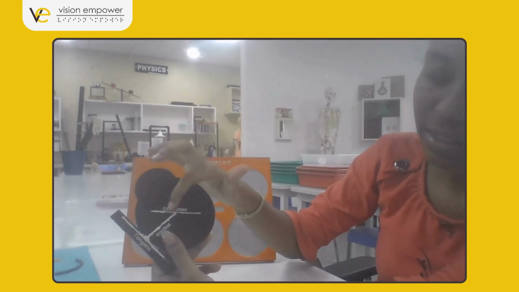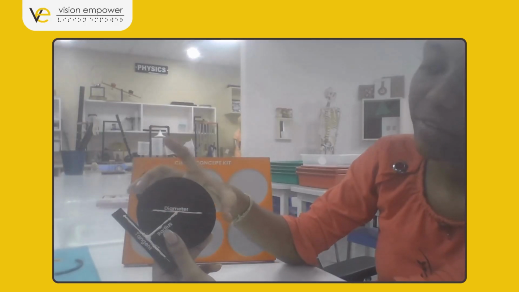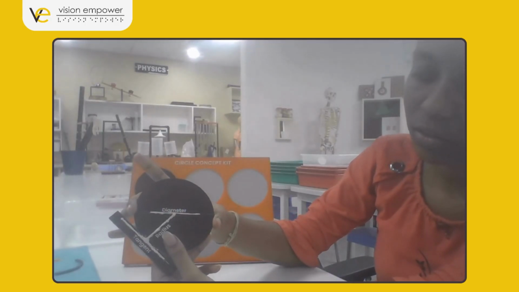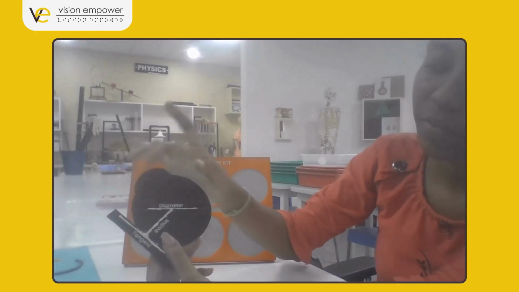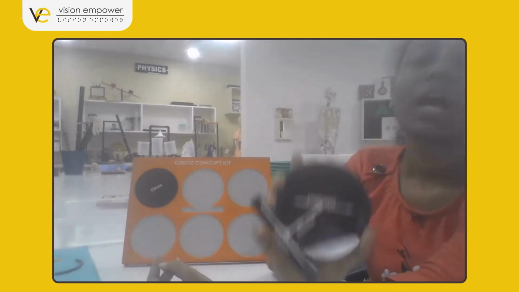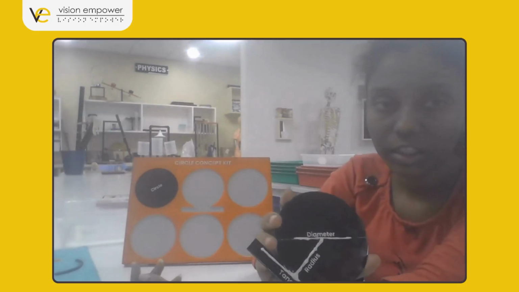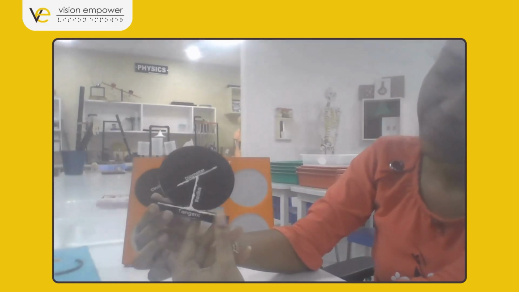It is the line passing through the center, touching two points on the circle, and it divides the circle into two equal parts. By this we understand what the diameter is, and we will learn the difference between diameter and chord in some time. Now we have the tangent.